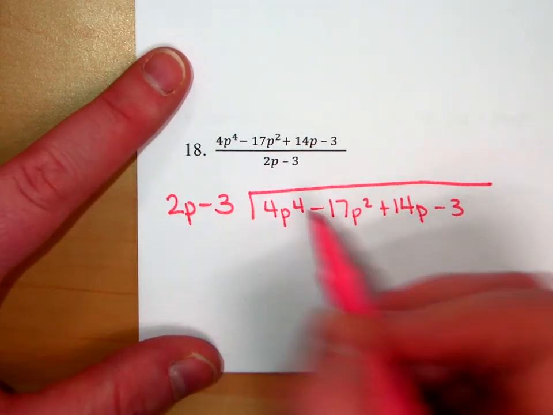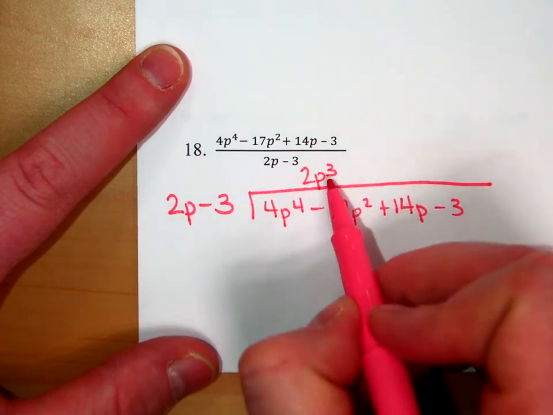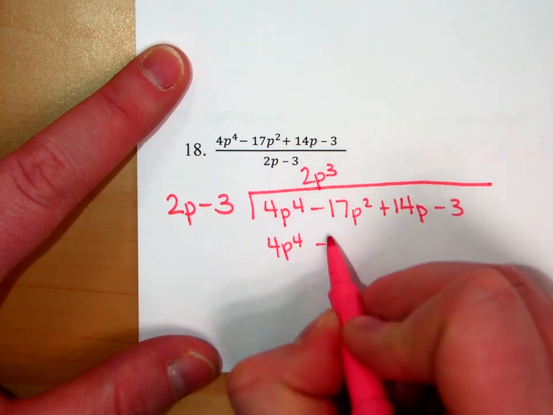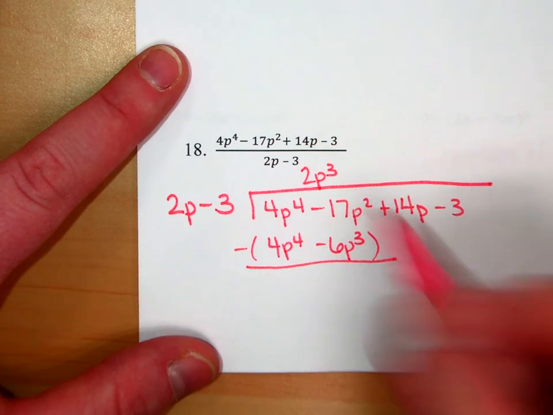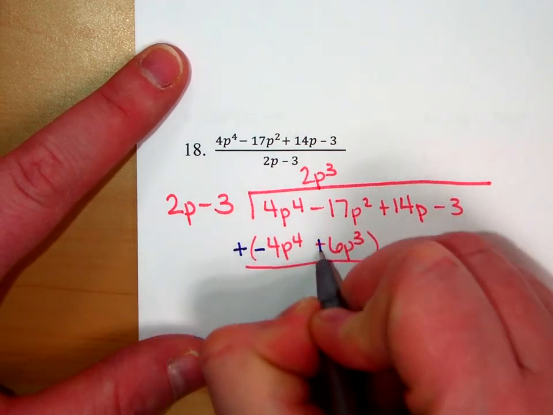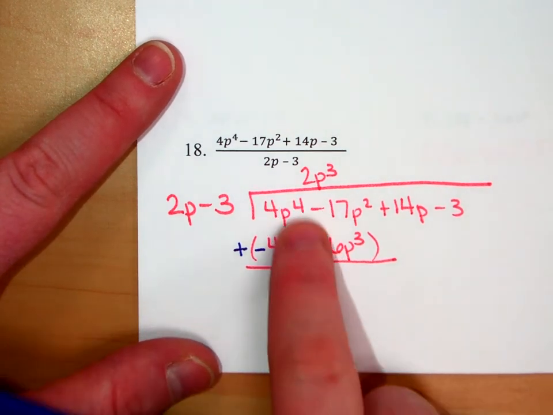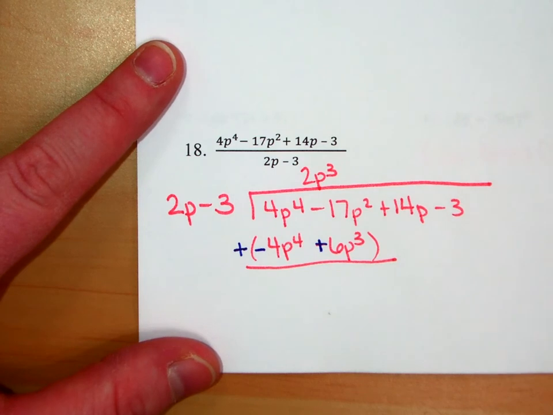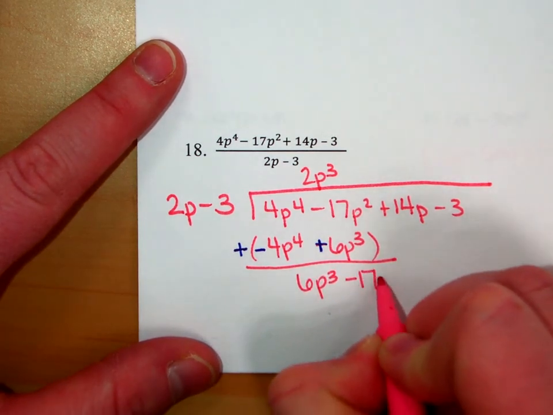So 2p times what gets me 4p to the 4th? That's going to be 2p cubed. So 2p cubed times the 2p is 4p to the 4th minus 6p cubed. Now, I don't have a 6p cubed here, so I'm going to change my signs just because some of you guys need to see that. So, excuse me, 0 p cubeds are up here, so 0 plus 6 becomes a 6p cubed. So I have 6p cubed, and then I need to bring down that 17p squared.